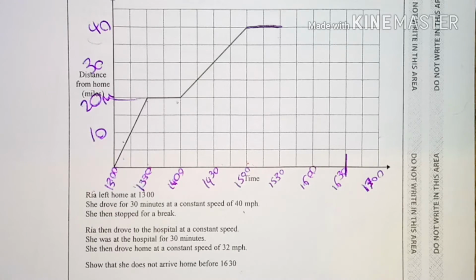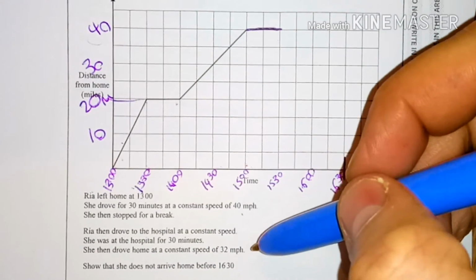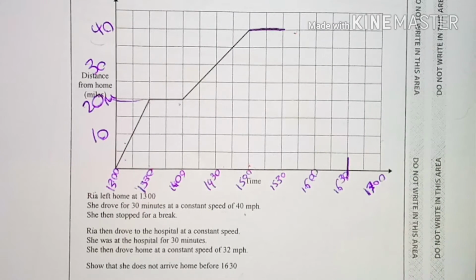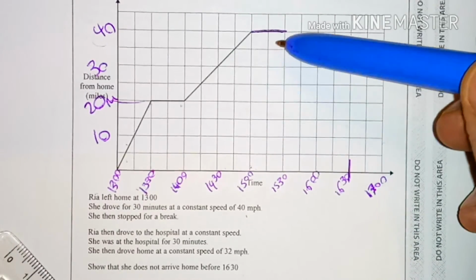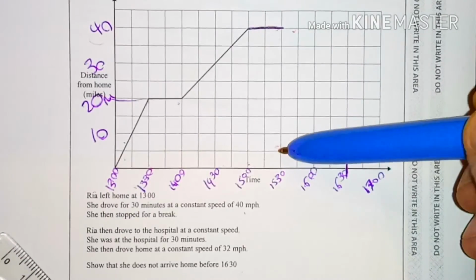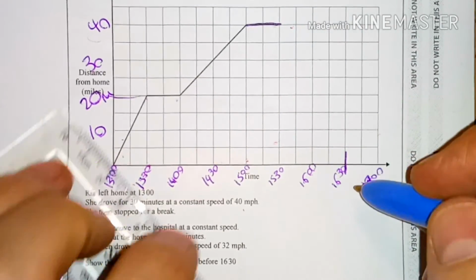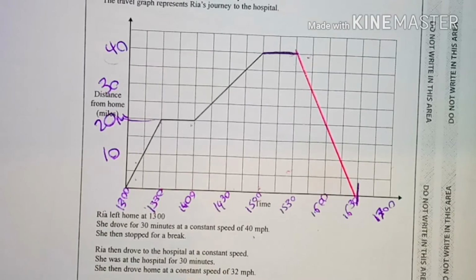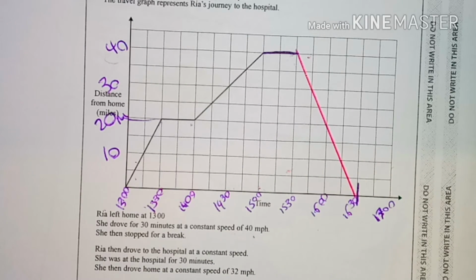Now, one of them is harder than the other. Graphing 32 miles per hour on this is the hardest thing to do. And that's because 32 is not a nice number. Now, if I had a scale which was 32, I can estimate 32 to be like here and a bit, but then it won't be accurate. So I'm going to do the other way. I'm going to draw this line here. I'm going to find out the speed of this. And if the speed is slower than 32 miles per hour, I know she can't get it.